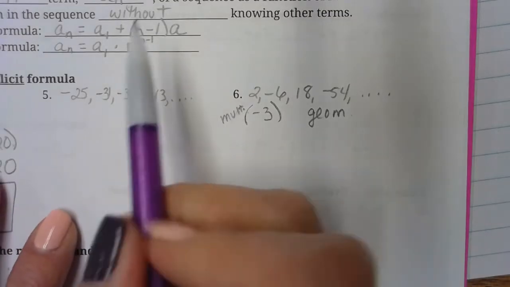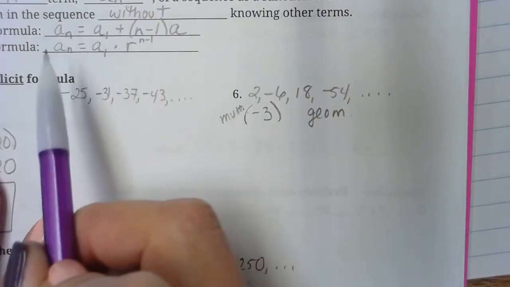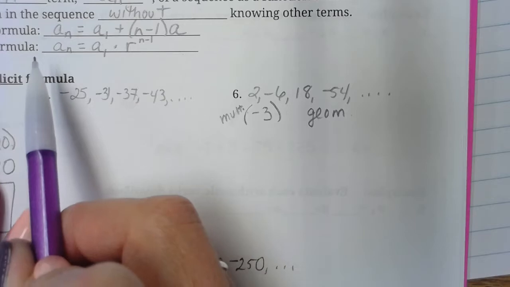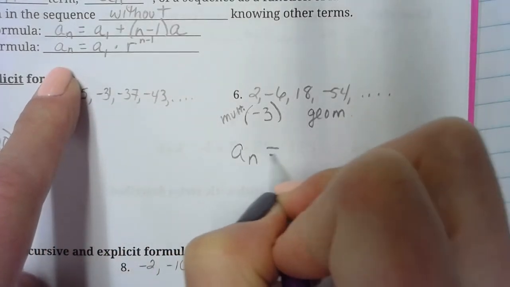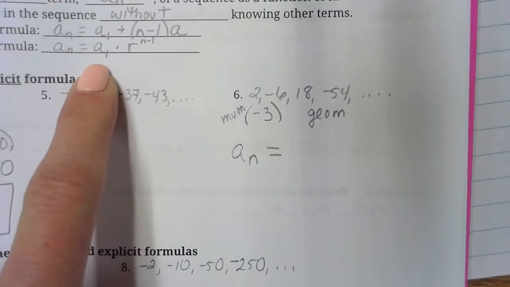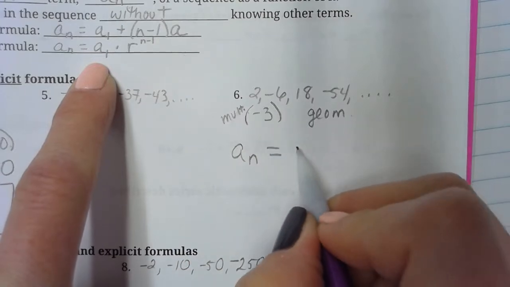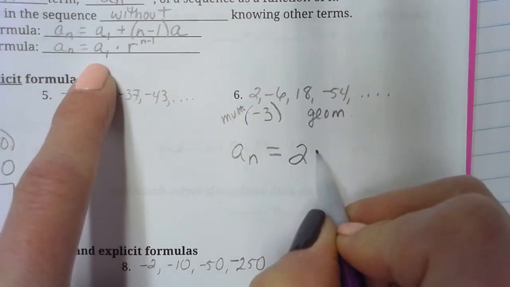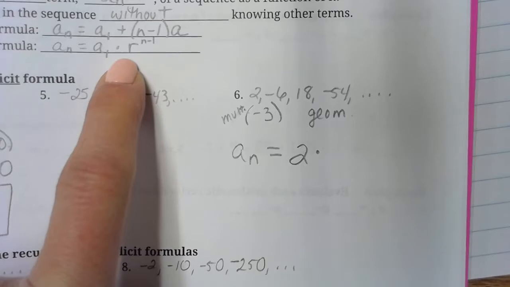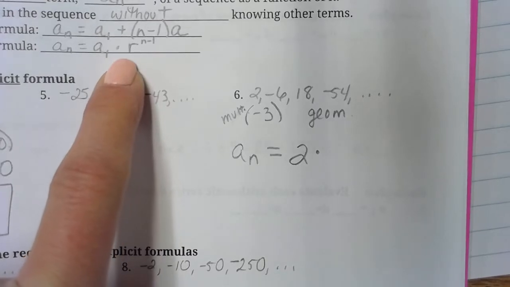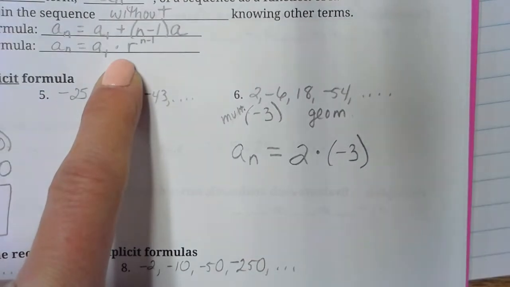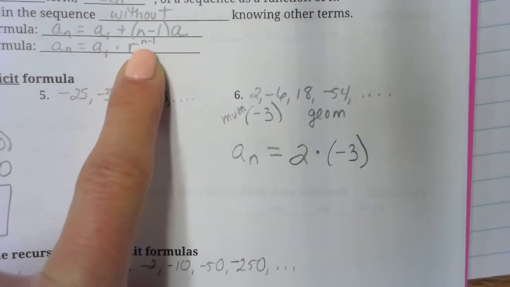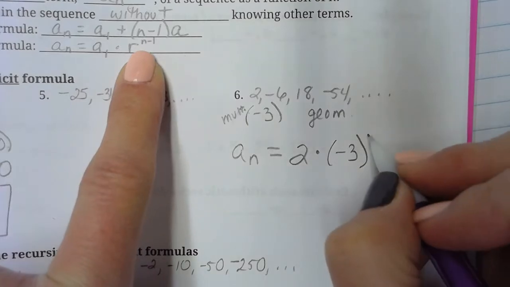So since it's geometric, this is the formula I'm going to use, what we wrote under geometric. So a sub n equals a1. Well, a1 is the first term of the sequence. Here it's 2, times r. Well, r is what we're multiplying by. So we're multiplying by -3. And then the n minus 1 is in the exponent. So we're going to get n minus 1.